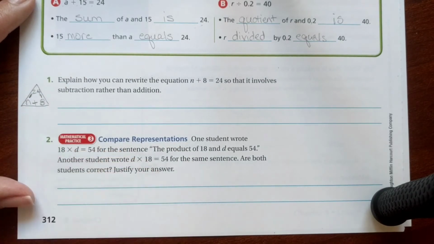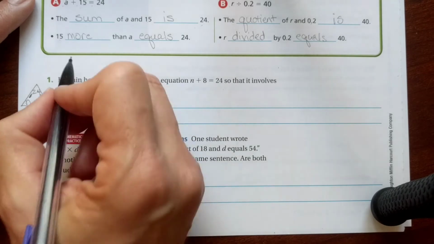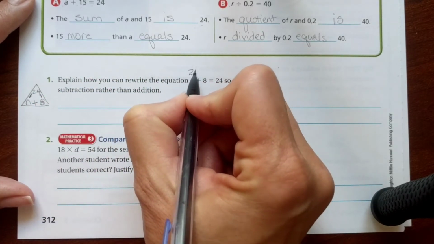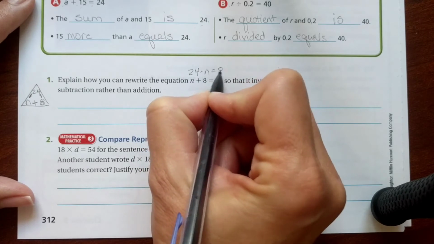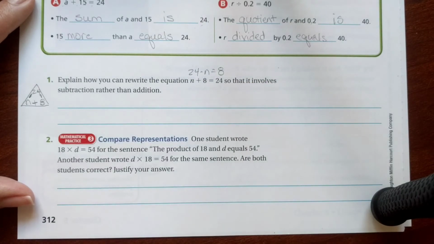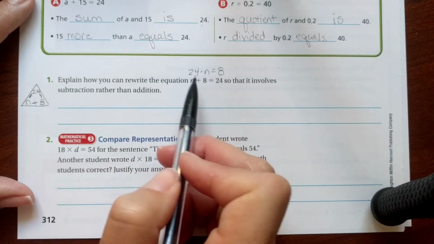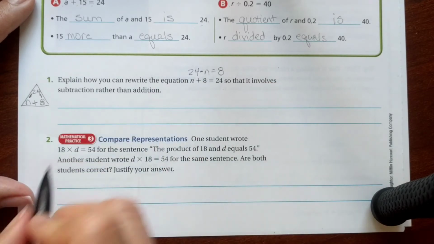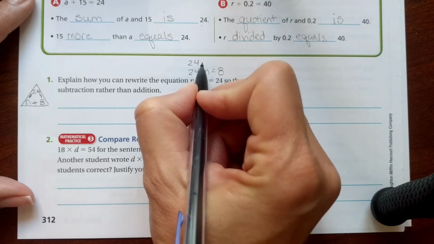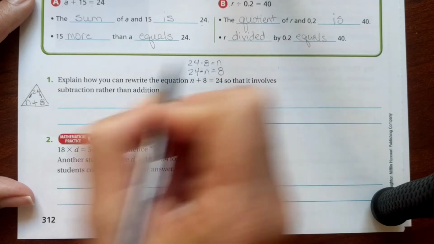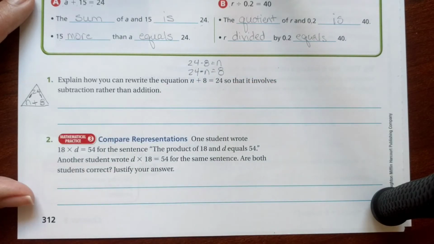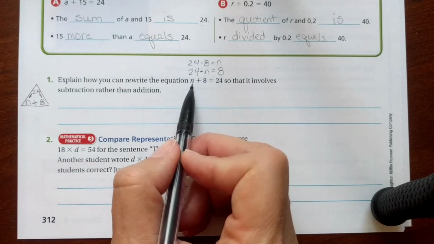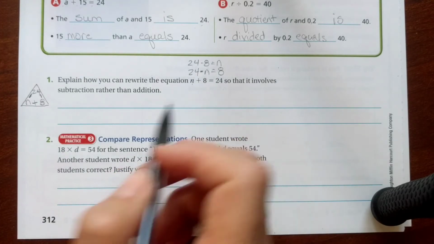Do you remember that? In other words, n plus 8 equals 24. 24 minus n will also equal 8. It's all part of the same addition-subtraction family. Or we could write 24 minus 8 equals n. And all of these will come out with the same answer for n.